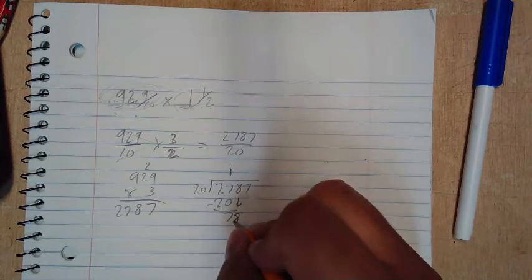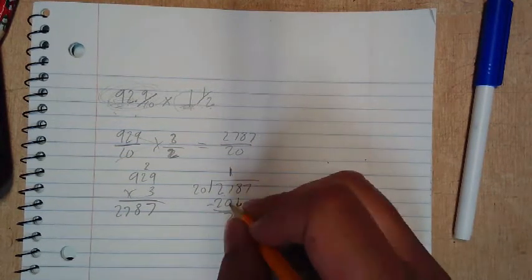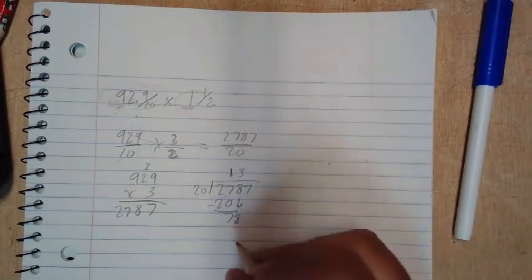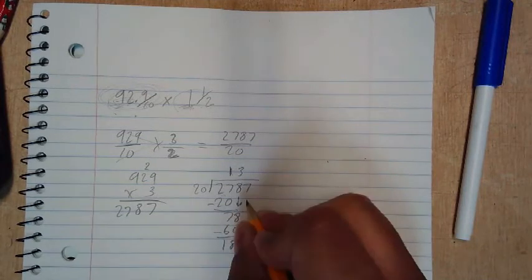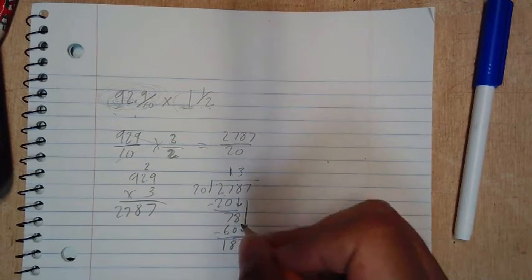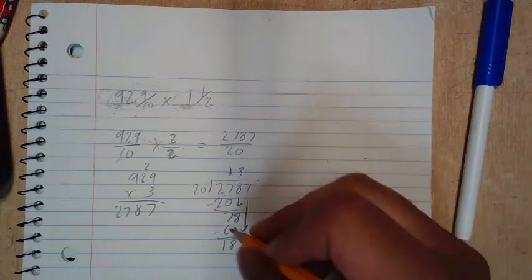Ooh, so close. If it was 80, you could have used 4, but it's only 78, so I'm going to have to use 3. 3 times 20 is 60. If I'm going kind of fast, I am. It's not just you. All right.